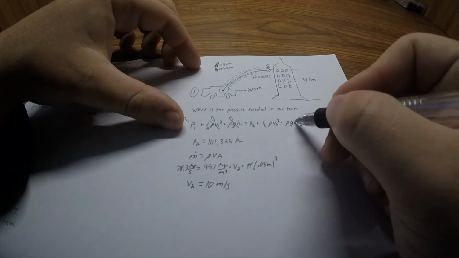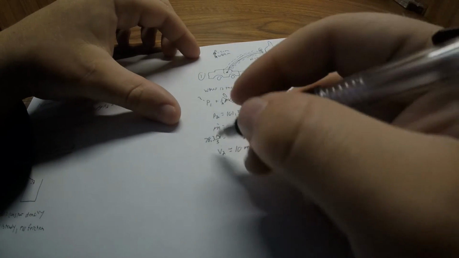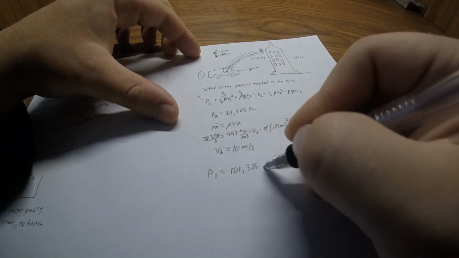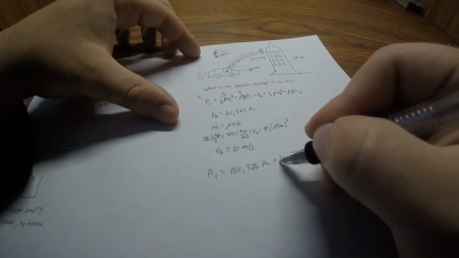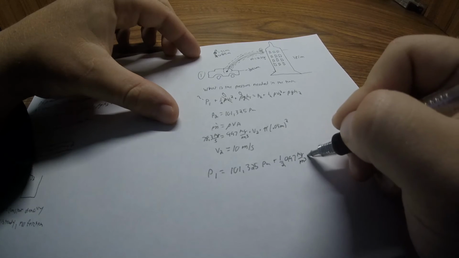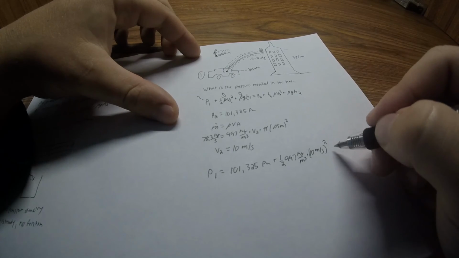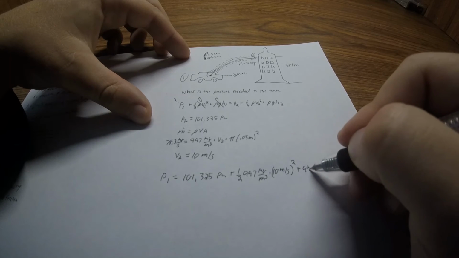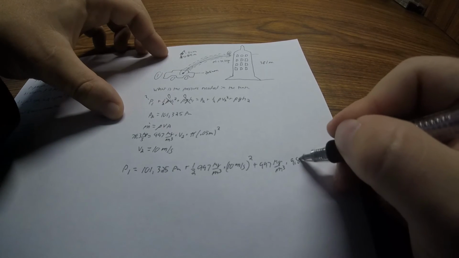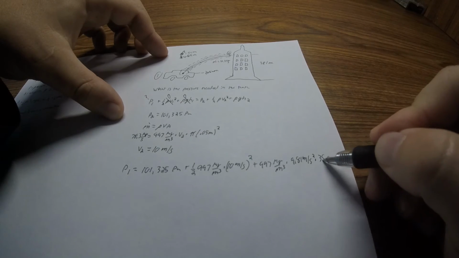Density, we have that. Gravity, we know what that is. And H2 is our 381 meters. Okay, let's solve it here. So P1 equals 101,325 pascals plus 1/2 rho, which would be 997 kilograms per meter cubed, times our velocity, which would be 10 meters per second, all that squared, plus our density, 997 kilograms per meter cubed, times gravity, which would be 9.81 meters per second squared, times our height, 381 meters.